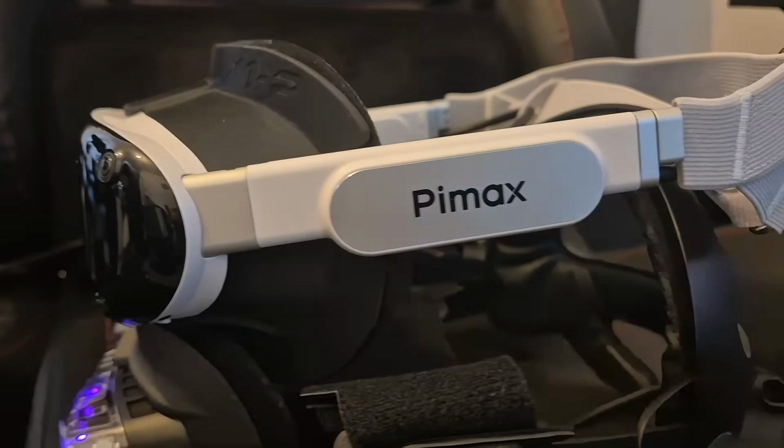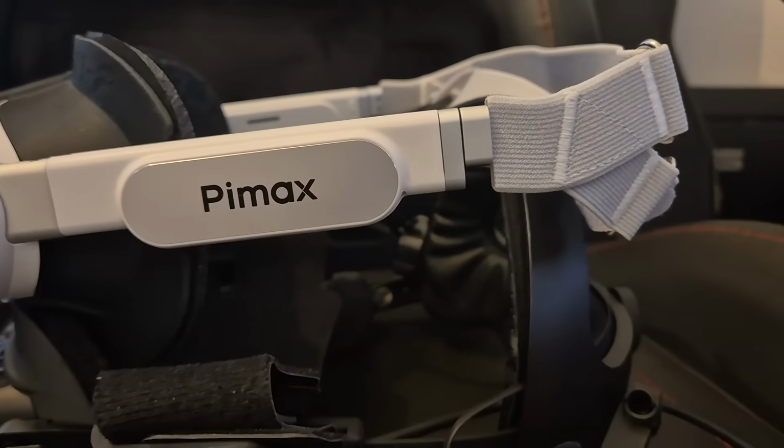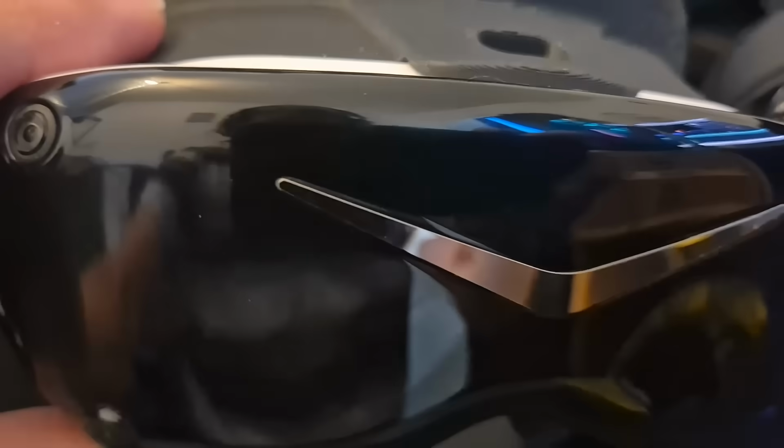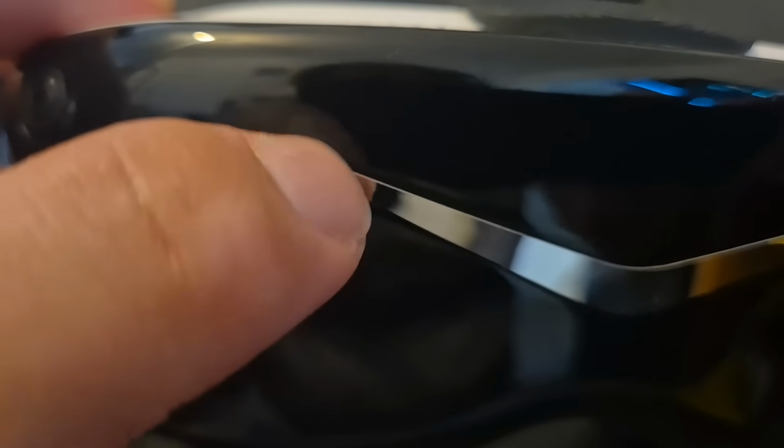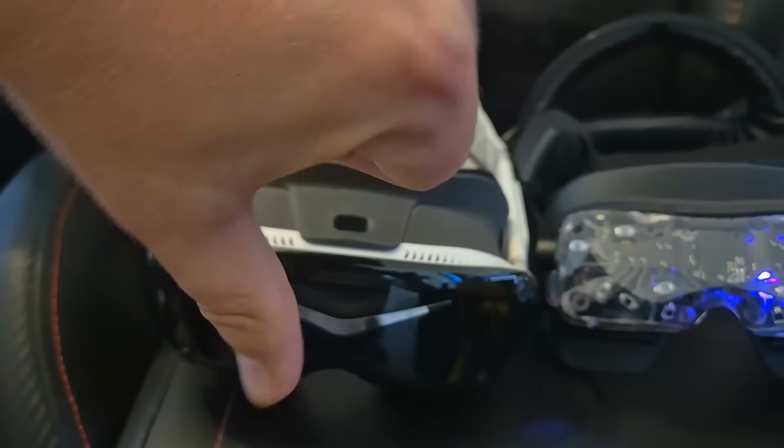But sadly, you just get basically a very thin sticker as a sort of V shape for the Pimax logo, which eventually will definitely peel off. It's just a matter of time. It's such a shame, but things like that really do let their headset down when it comes to the build quality.